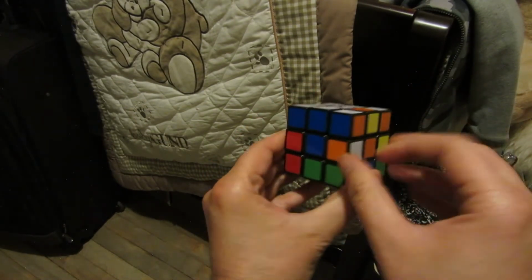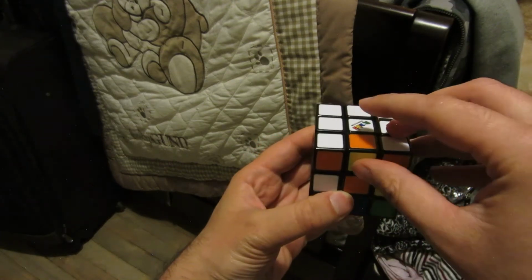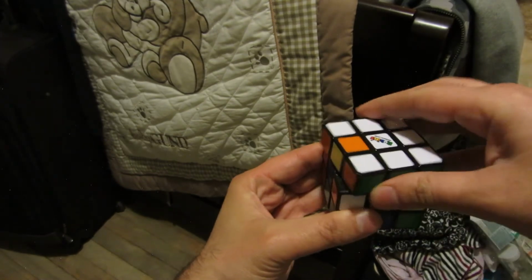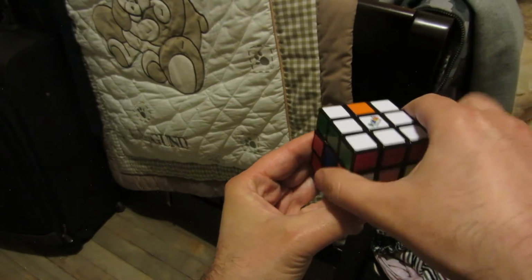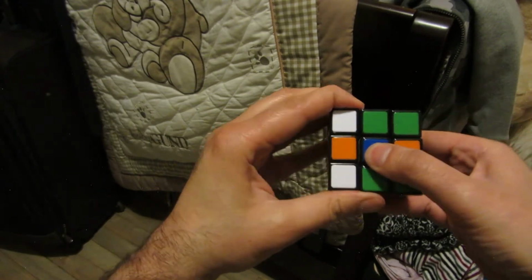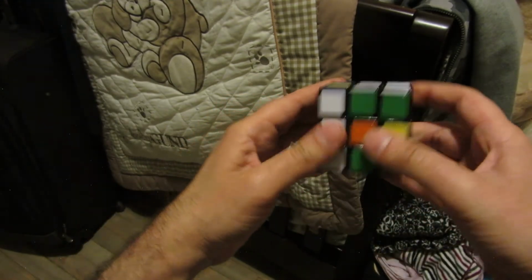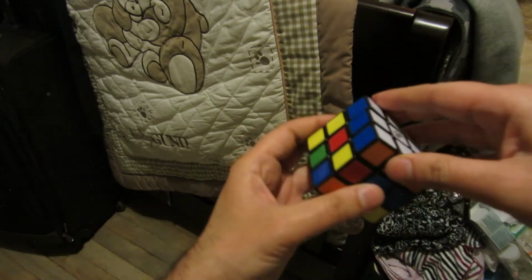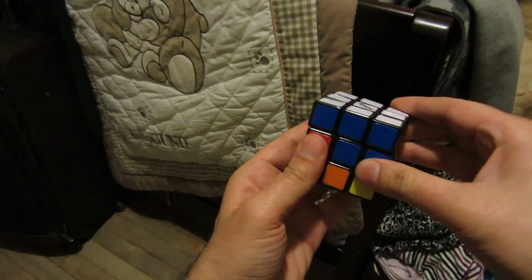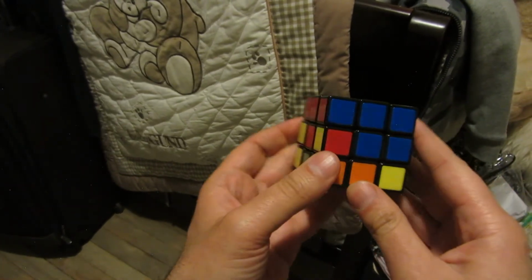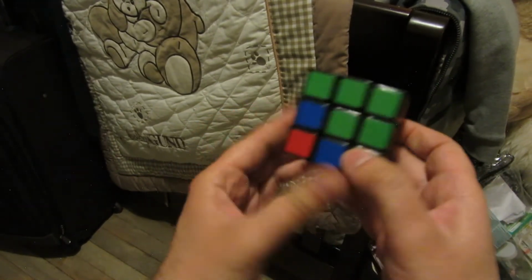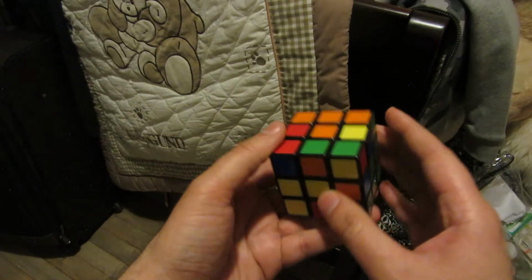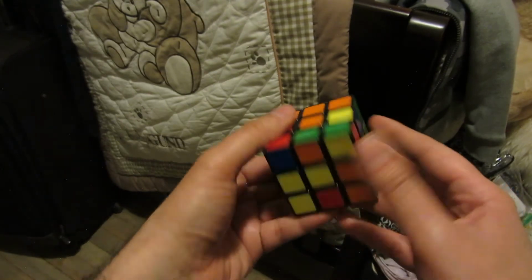Now this piece, white and orange, has to go here, white and orange. So I move it away like this, bring this down and bring it up, and fix this, put it back with the matching colors, and now I have the first layer solved. We move on to the second layer. The second layer, it's a bit easier because there's a certain algorithm.